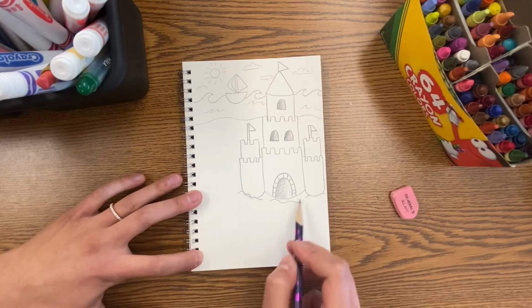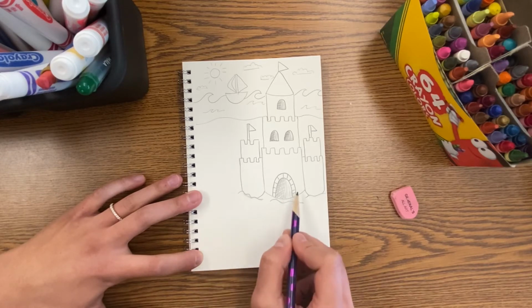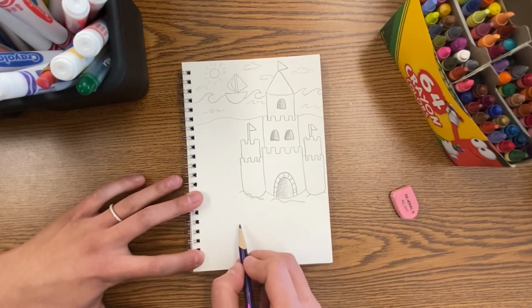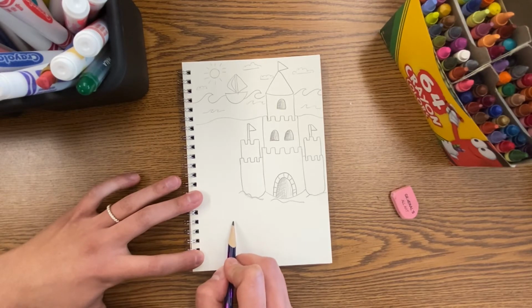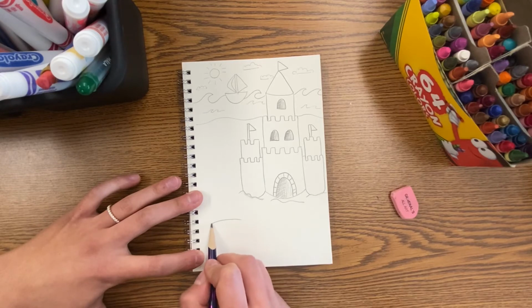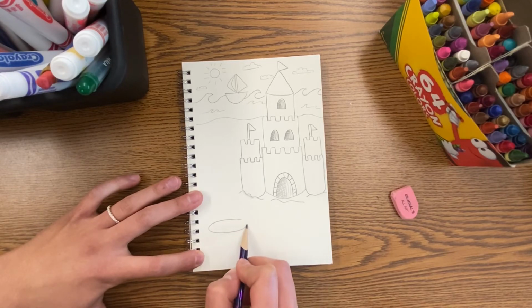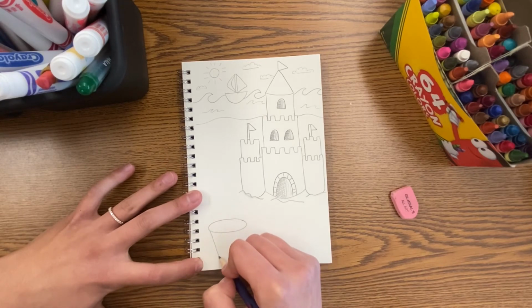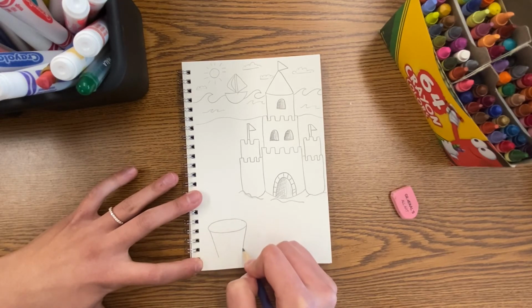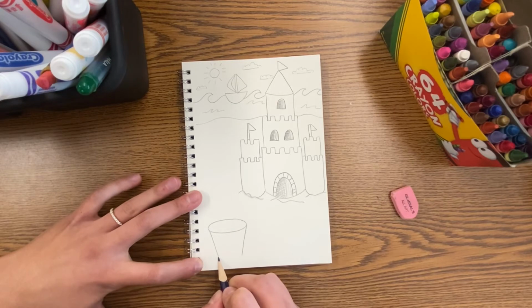Next, let's draw the pail and the shovel in the foreground. Remember, this is the area that is closest to the viewer. Start with the horizontal oval. Then on the left and right side of that oval, draw 2 diagonal lines going in towards each other to make the sides of the pail. Then connect those 2 lines with a curved line like a smile.